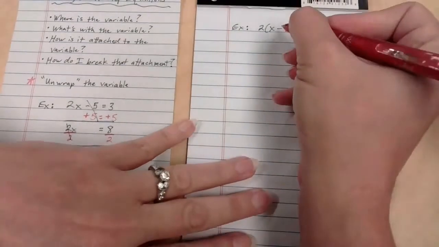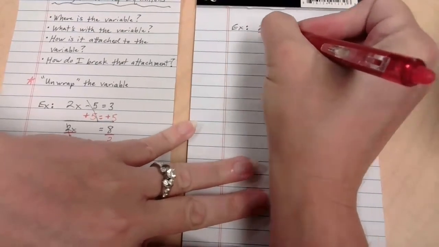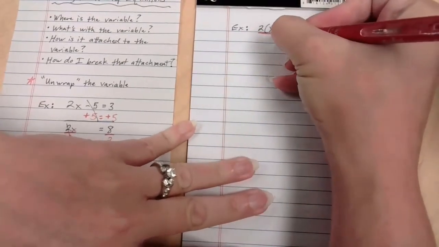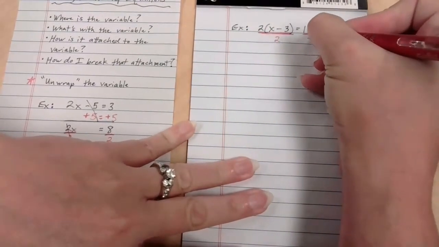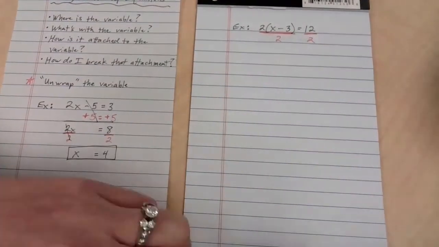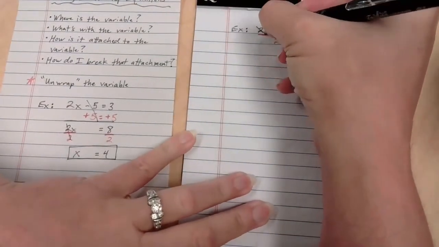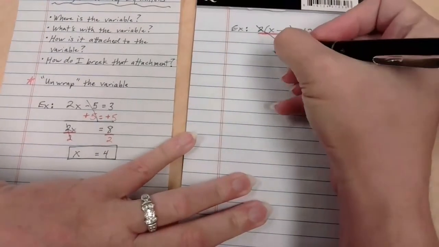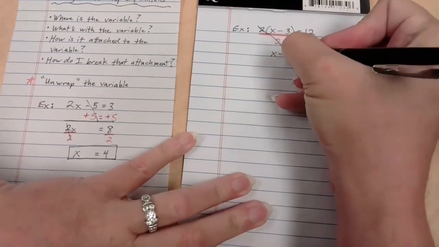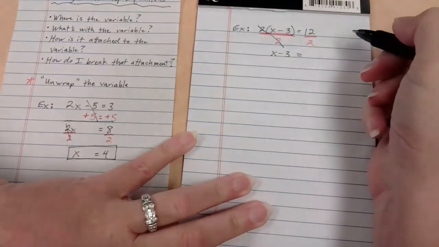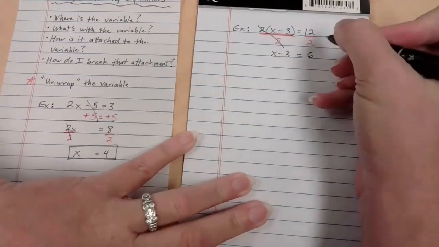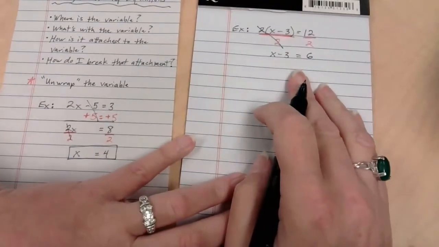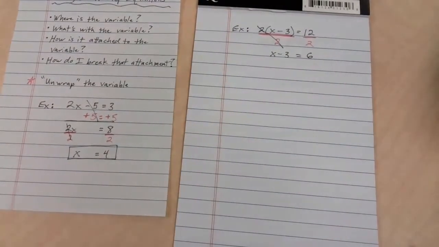So how do I undo a times 2? Well, again, this is one way to think about it. I can undo times 2 with dividing by 2. These guys will cancel each other. Times 2 divided by 2, gone. What's left? Just an x minus 3 equals, and 12 divided by 2 is 6. Now this looks a lot more manageable as my camera comes back into focus.